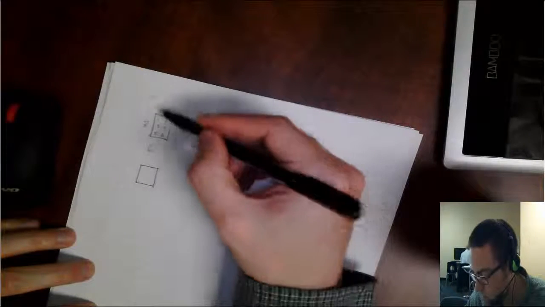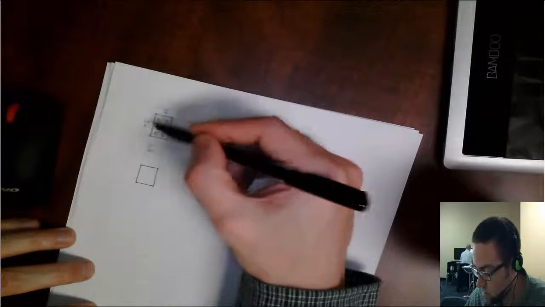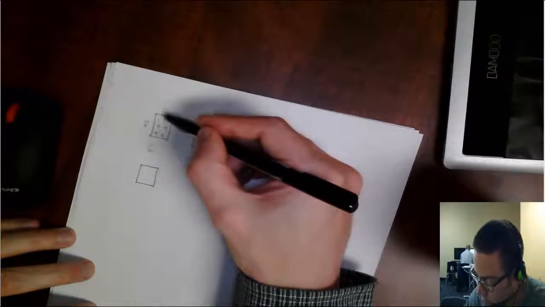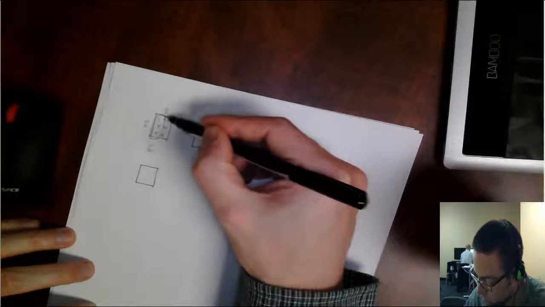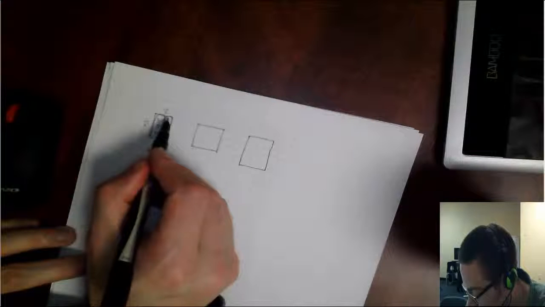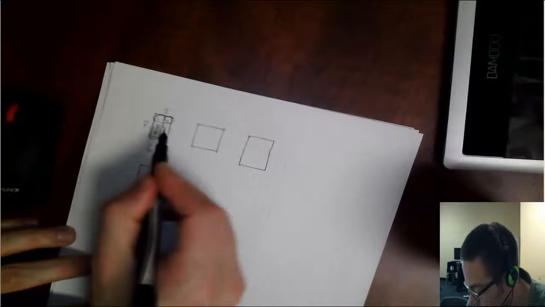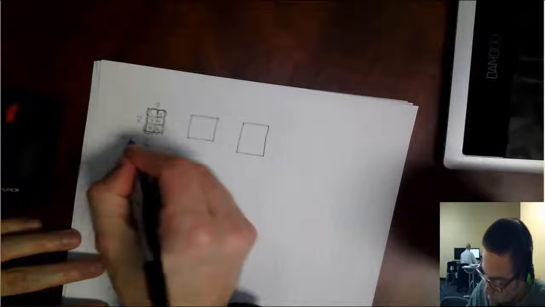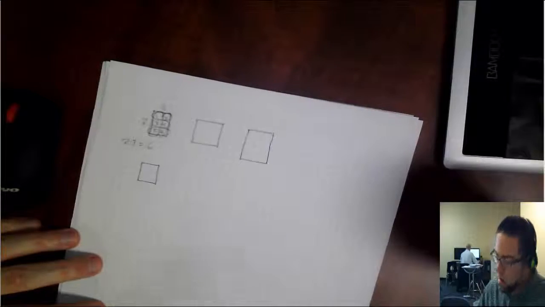And by the way, I could just multiply the length times the width and see there's two groups of 3, 3, 6. Or I could also think of it like this. There are three groups of 2, right? 2, 4, 6. So 2 times 3 is 6.